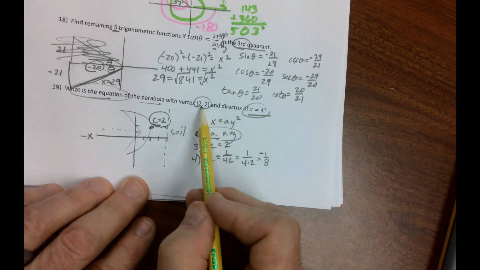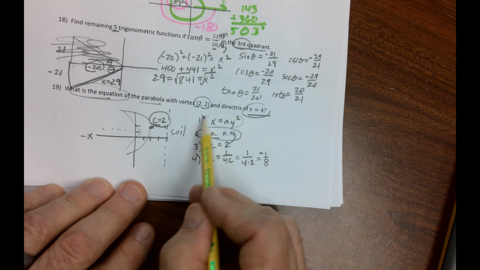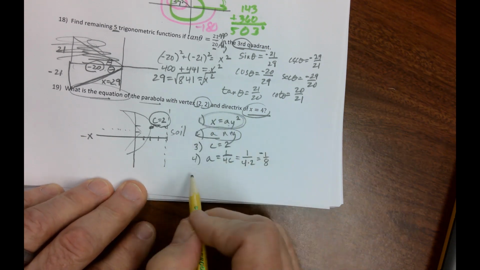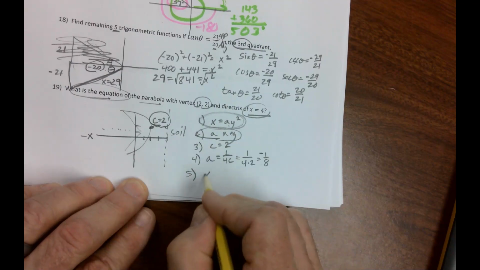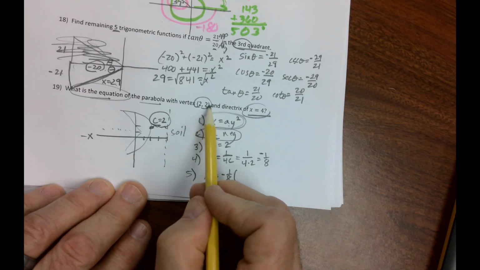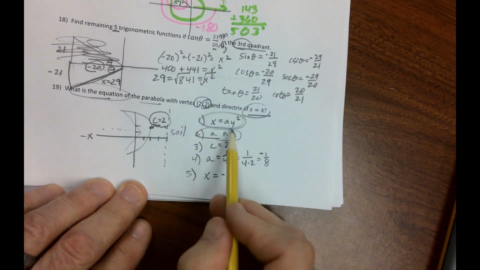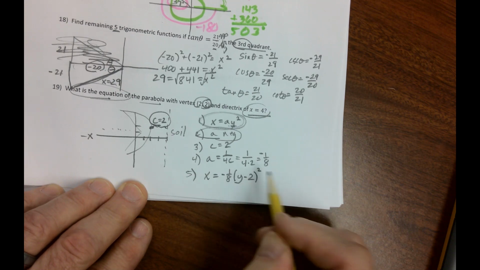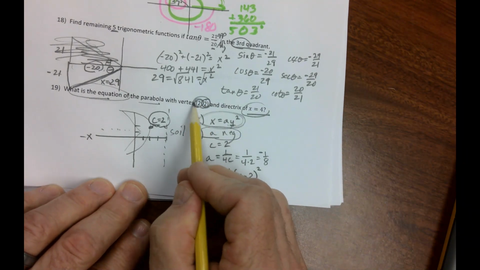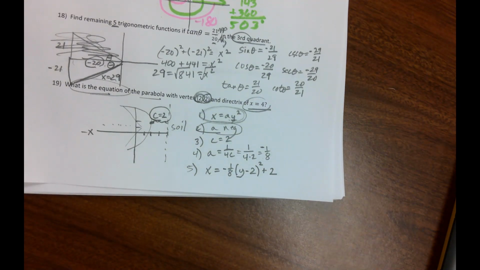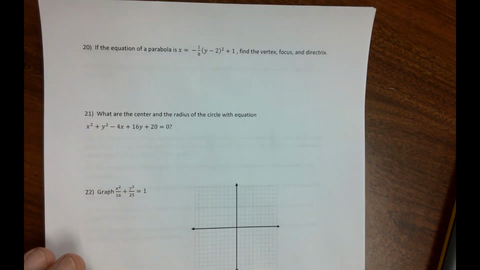Now, if the vertex is 2, 2, and this is my foundational kind of like parent function, I'm going to first start by putting the negative 1/8 where it belongs. But then I'm going to remember my y value went up 2, and my y value is here. So I'm going to go y minus 2. And then if I go right 2, and it's an x equals kind, I'm going to put plus 2. And there we have it. Let me pause this a second. Number 20.